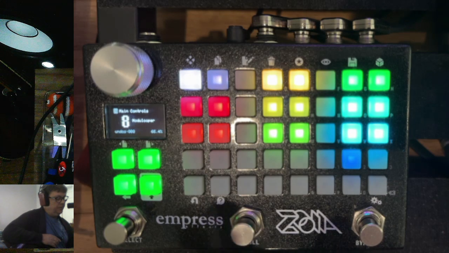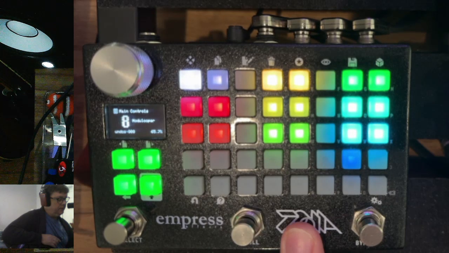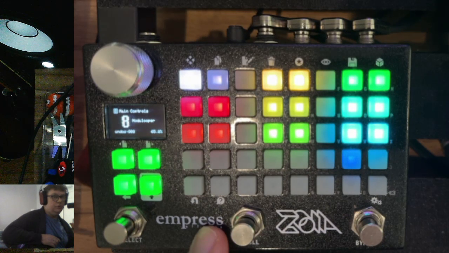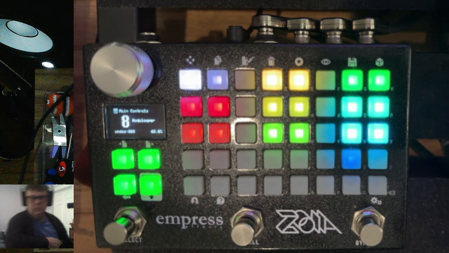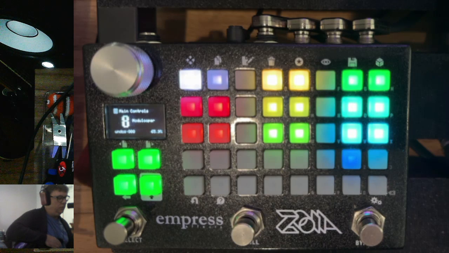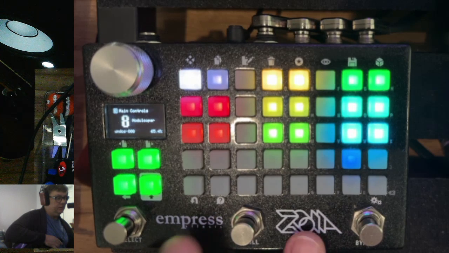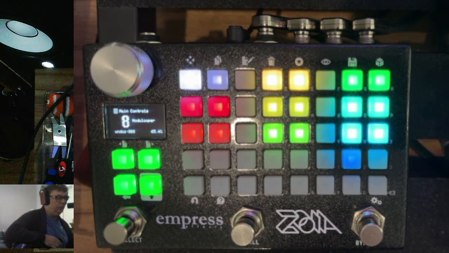So there you go. There's the basic run through of the control scheme for the Empress Zoia patch. I'm about to upload to patch storage, so it should be available. So it's May 15th, and it should be available within the next hour or two on patch storage. I have to make sure that I have it saved to the SD card the way I want it to, and then upload it and write all the description in there. I don't want to get too crazy. That's why I wanted to make this video.